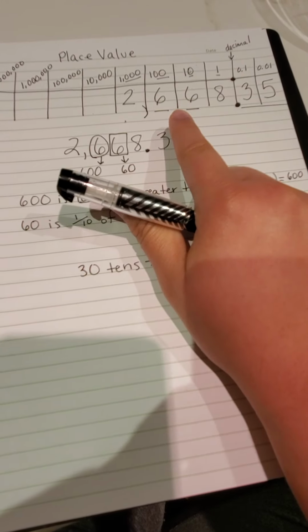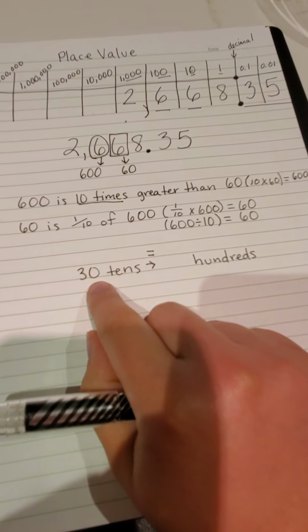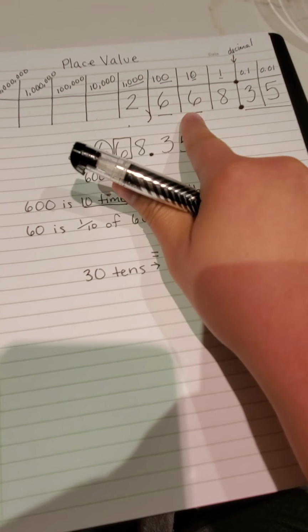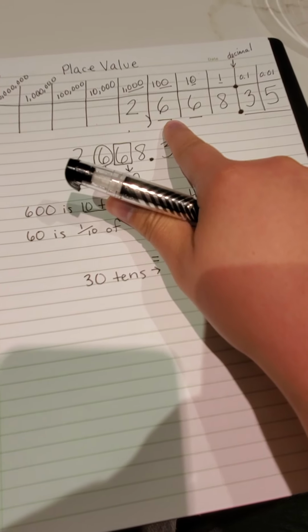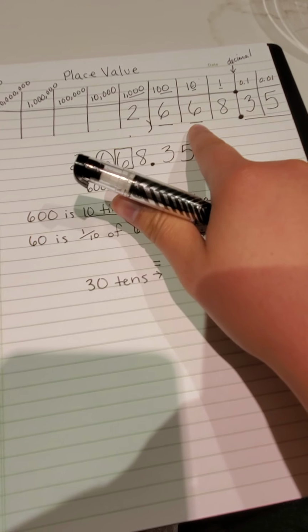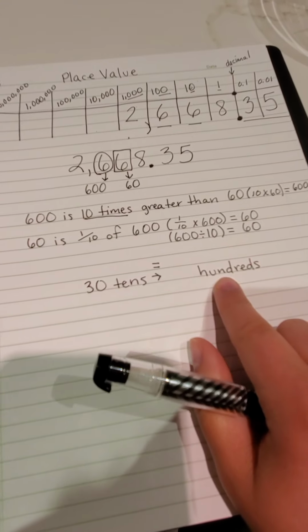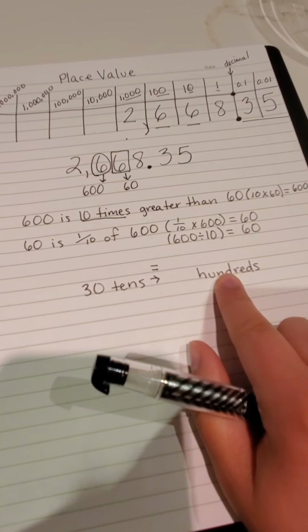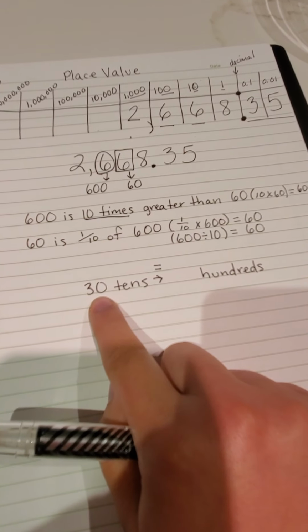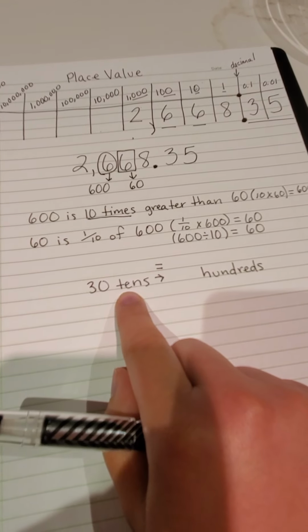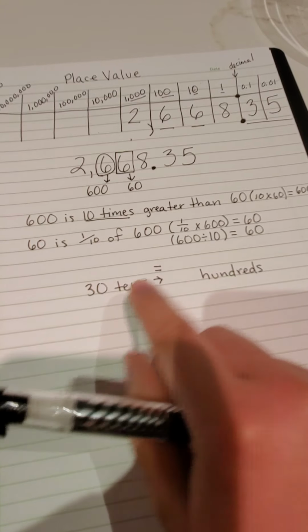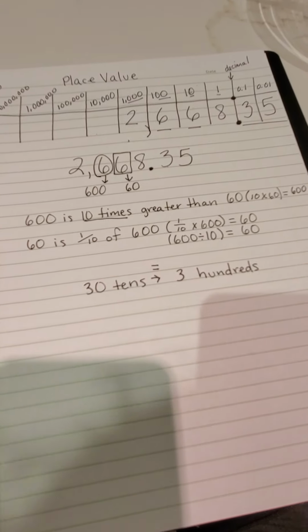Well, earlier we said to get to the tens place, we needed to multiply times 10. So when I go backwards, I need to divide by 10. And since hundreds are bigger, I need less of them. So 30 tens is actually equivalent to 3 hundreds.